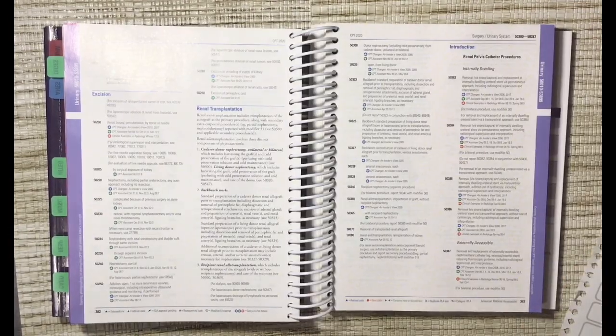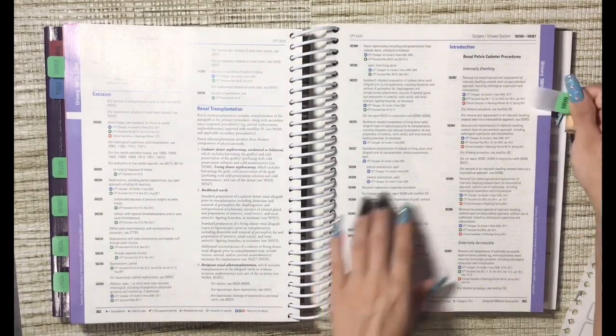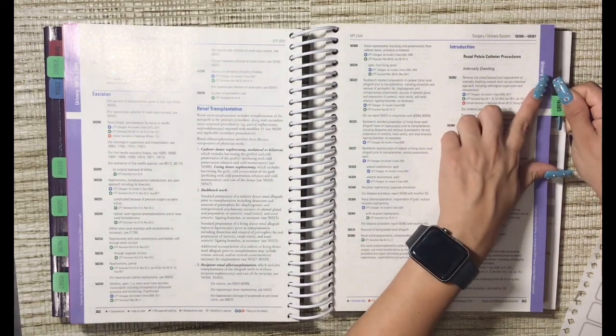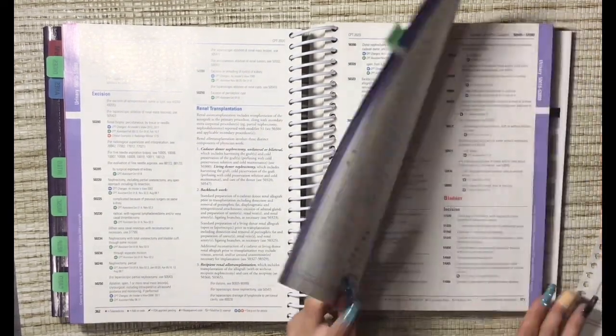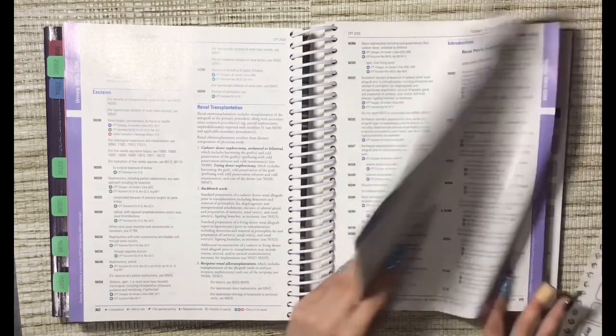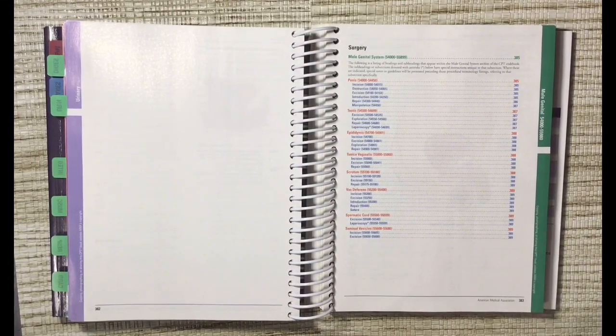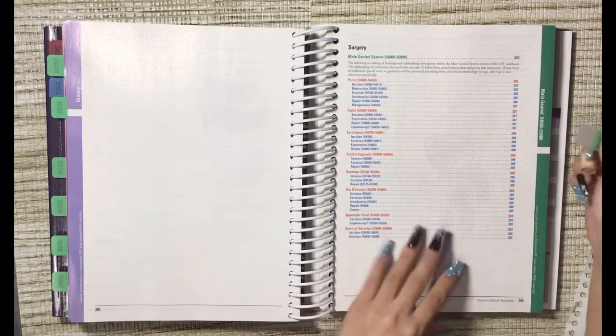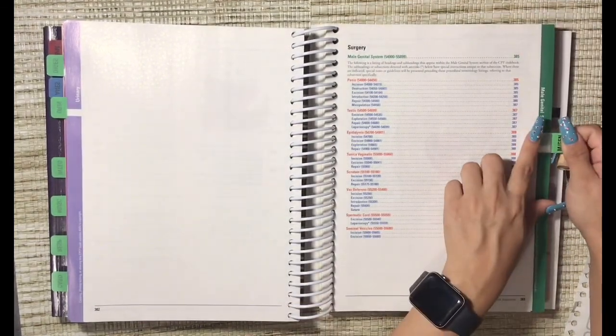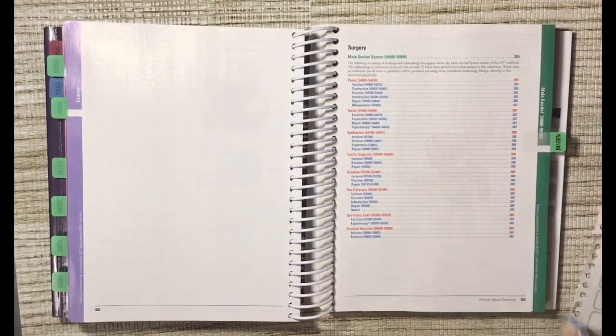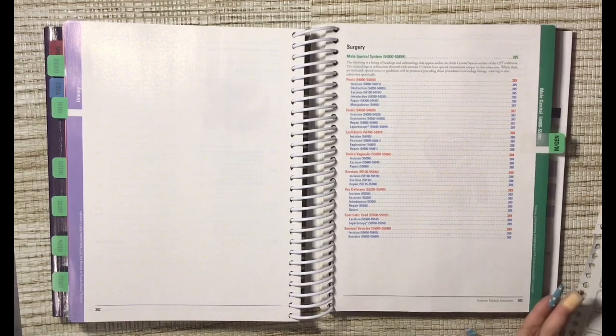The urinary section is actually broken down into urinary and then even further into male genitalia and female genitalia. So we're going to go ahead and add those on here. For the sake of keeping this video PG, I'll go ahead and add the codes to this page so we're not seeing any illustrations.